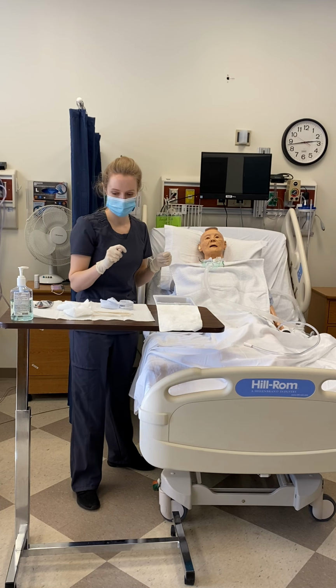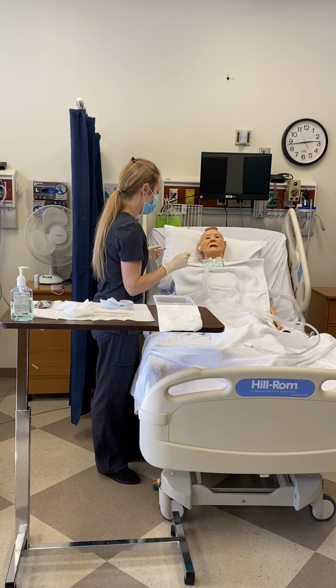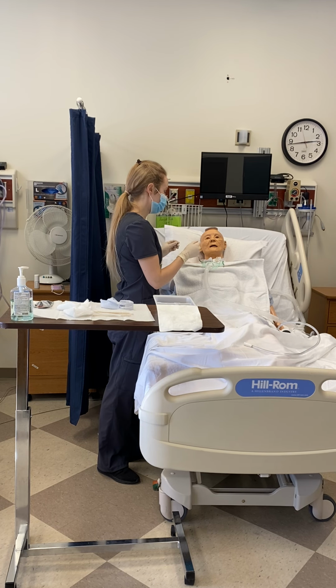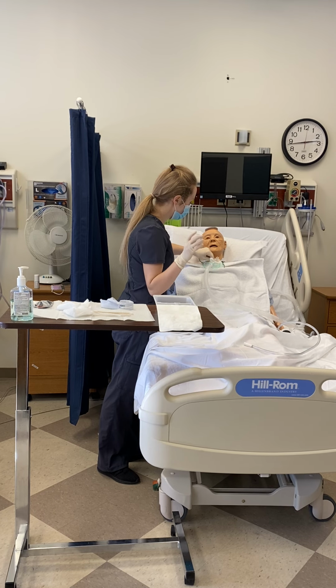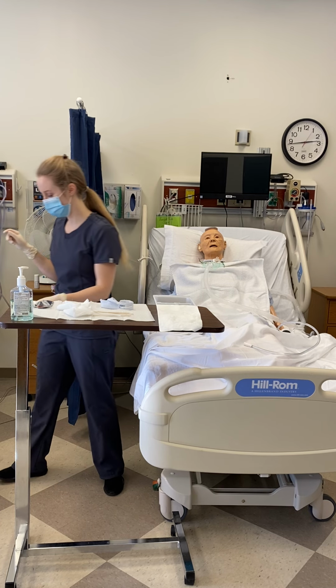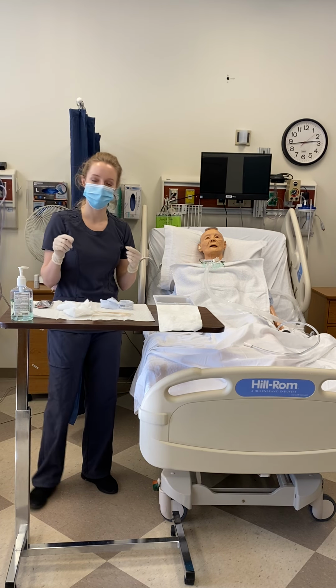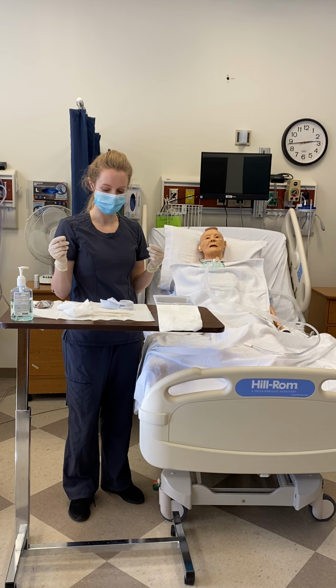My next step is to clean the area around the trach, and so I will remove the dressing, trying to stay as sterile as possible. So I am keeping this hand clean. I'm taking this dressing, I'm looking at it. Are there any secretions, crustiness, anything I should be documenting, anything to be concerned about?